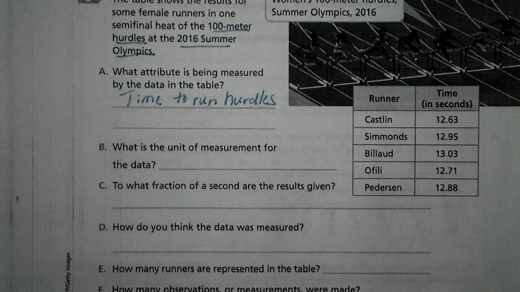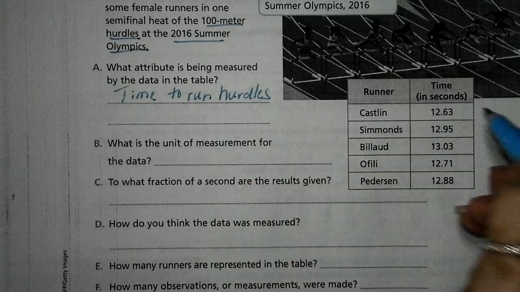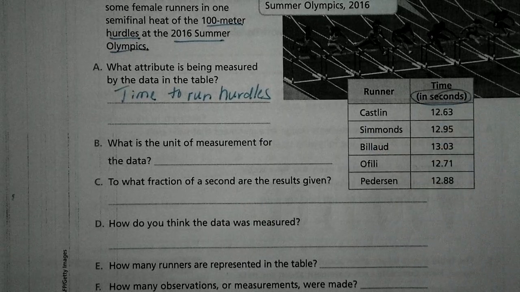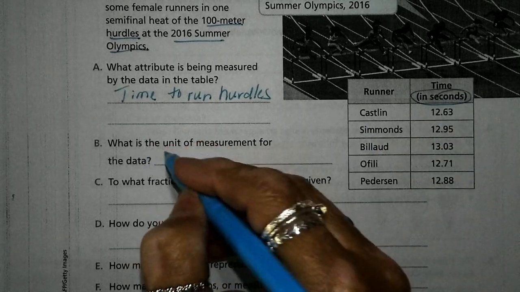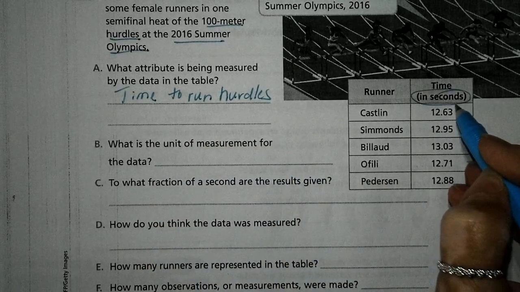All right, what is the unit of measurement? So what are we using to measure? Go ahead, William. We're using seconds. Thank you.